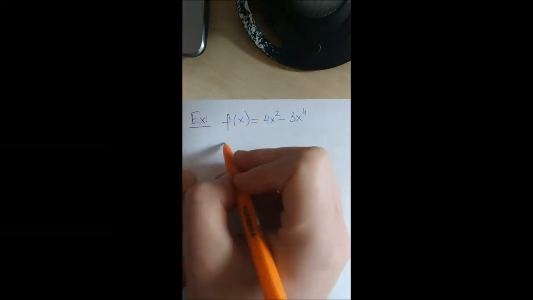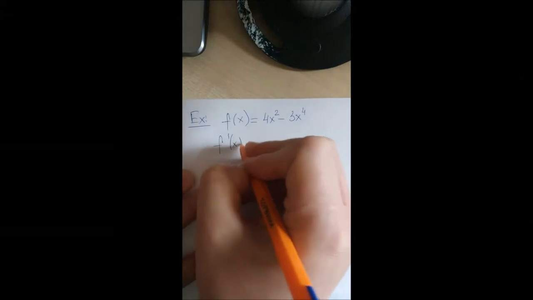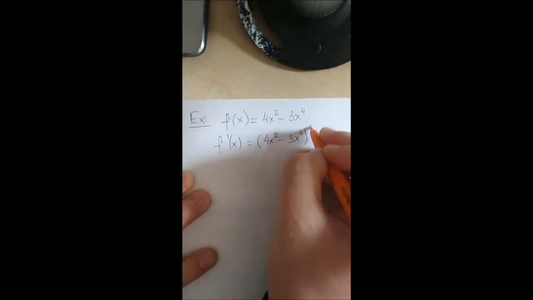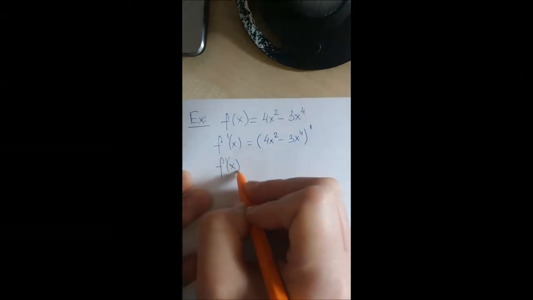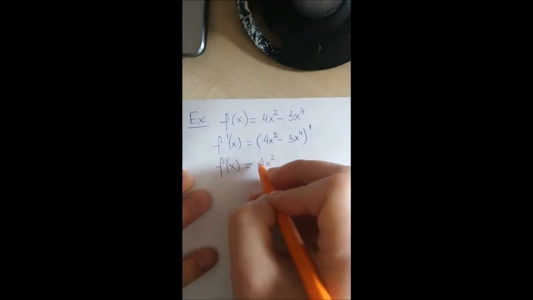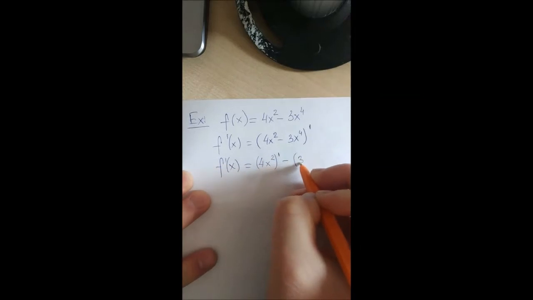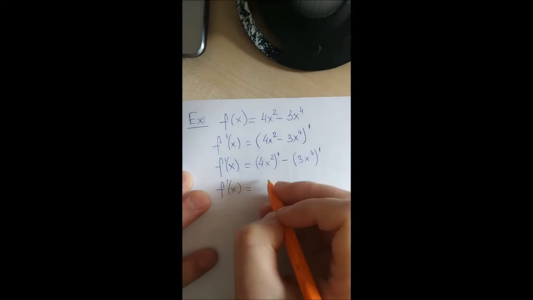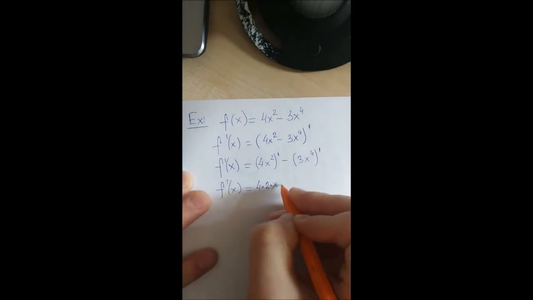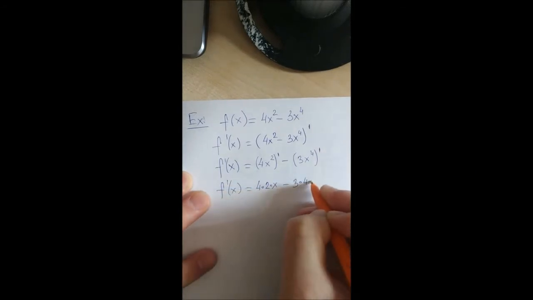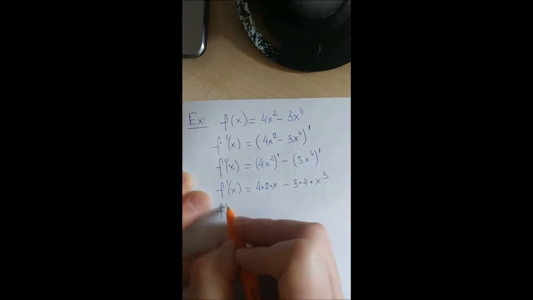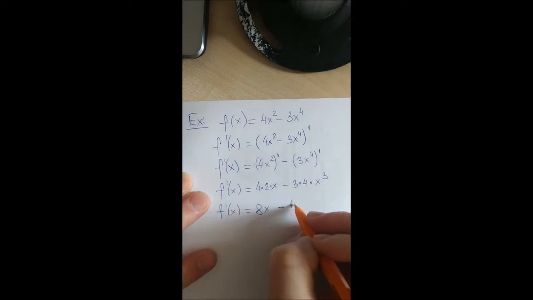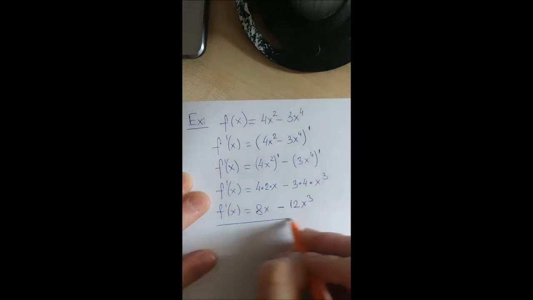F of x is 4x squared minus 3x to the power of 4. The derivative of this function, f prime x, is equal to the derivative of 4x squared and the derivative of the second term. Then f prime x is equal to 4 times, where 4 is the constant number, the derivative of x squared, which is 2x, minus 3 times 4 times x cubed. The answer is 8x minus 12x to the power of 3.